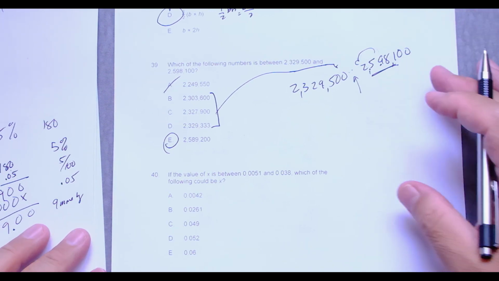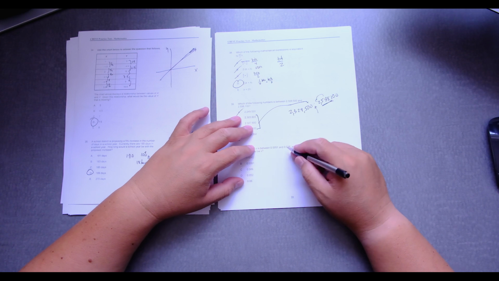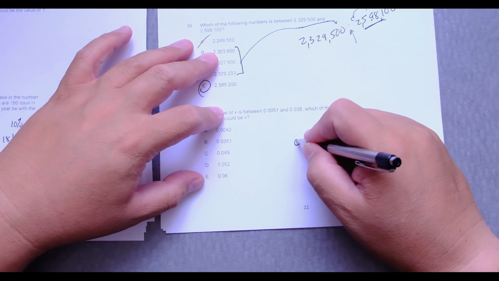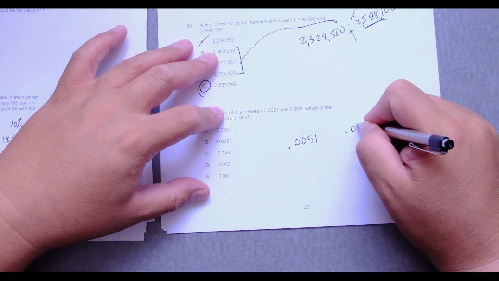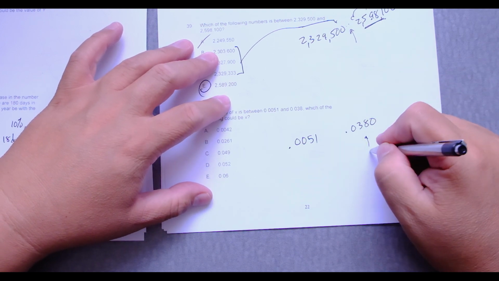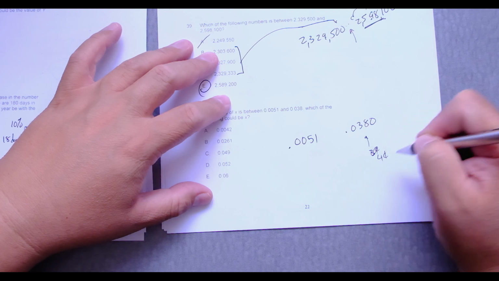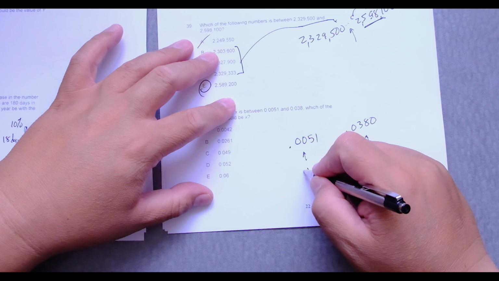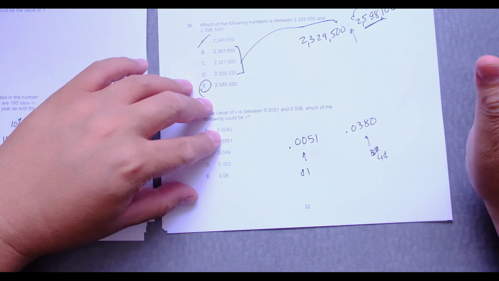Okay. If the value of x is between these two numbers, which of the following could be x? Okay. 0.0051 and 0.0380. Okay, think about this. This is about 3 cents. Make that 4 cents. And this one is not even a penny. If you round it, it's about a penny. Okay, anyway.